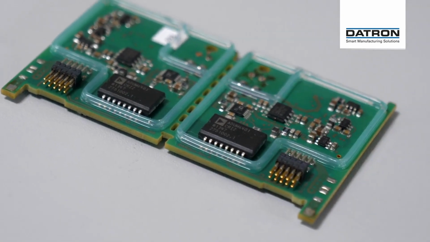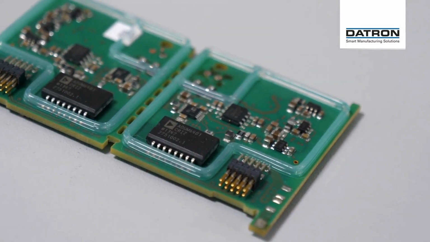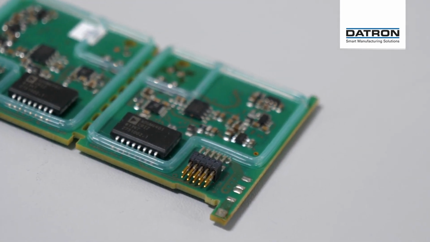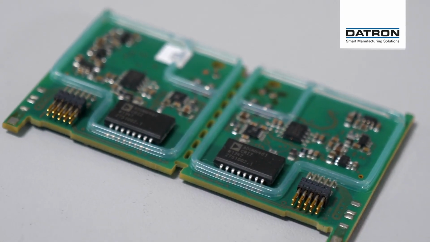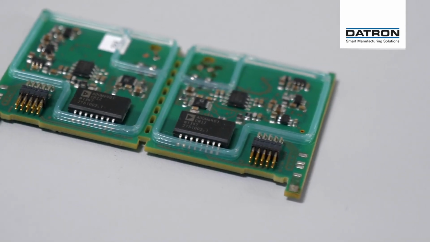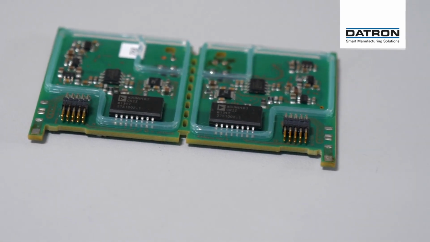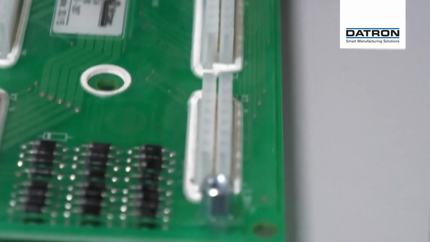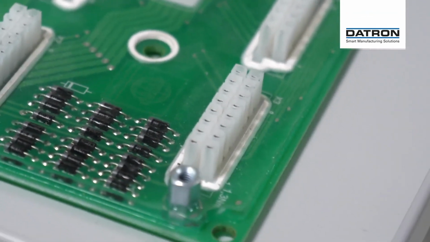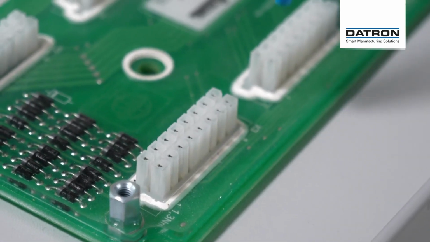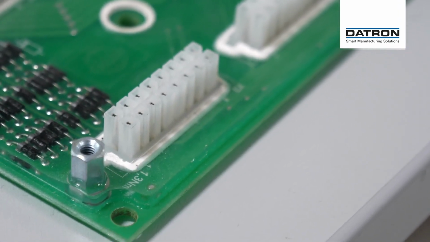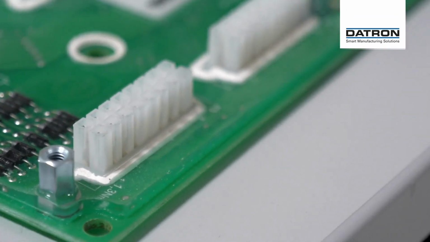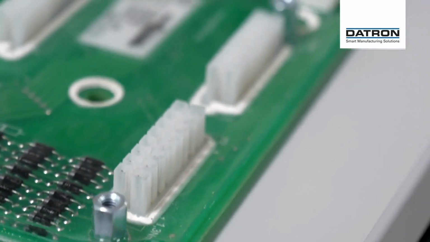After we put the dam, we fill the area with a fluid material to have 100% protection for the electronic parts. Another example here, this area, is also a dam and fill, where we are protecting the connector firstly with the dam around it, and then filling the board with fluid material.